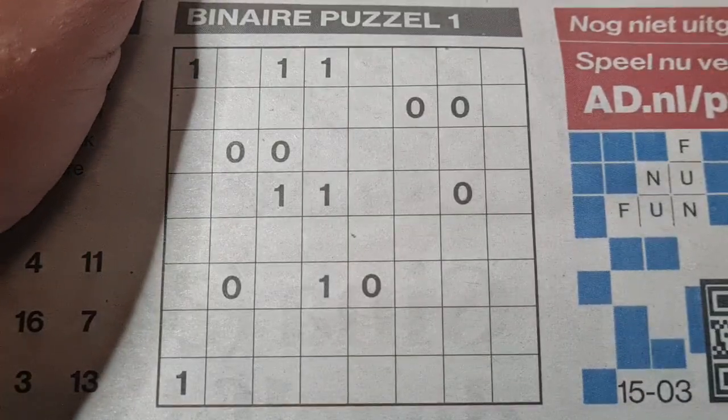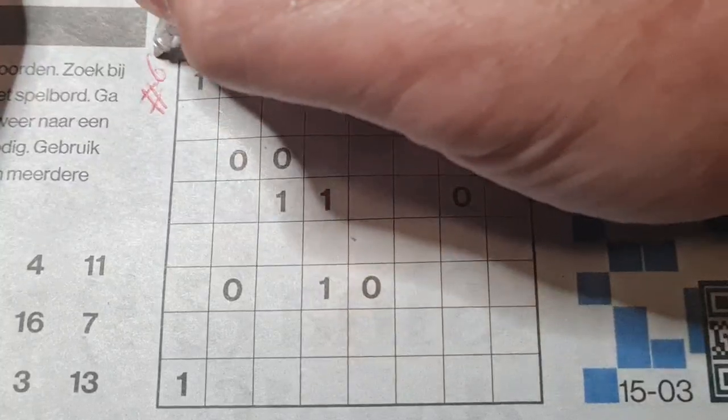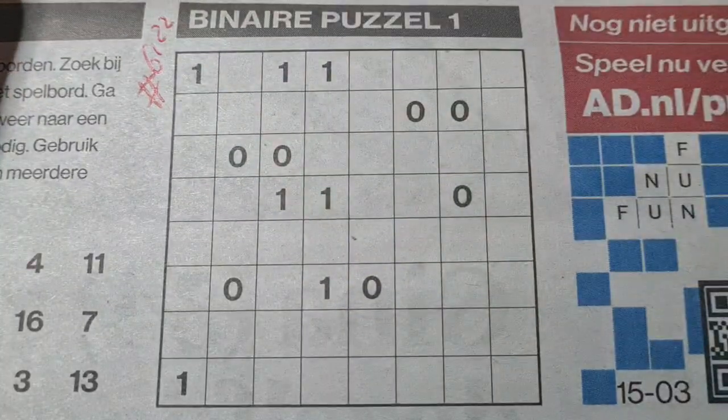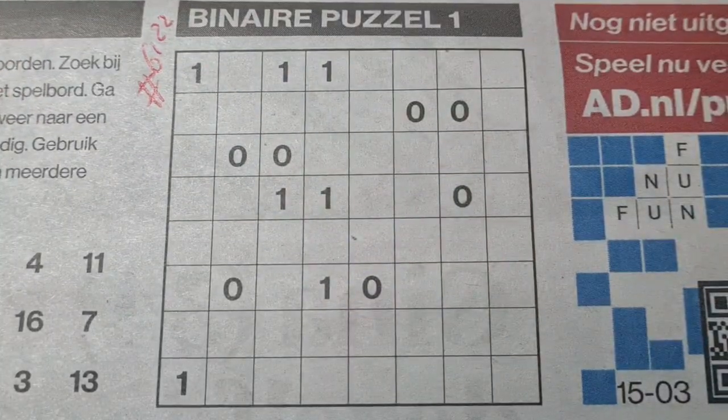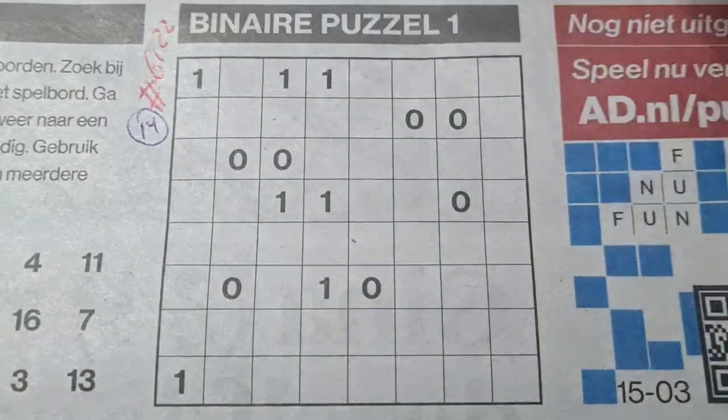Binary number 6122. Before I start, I always count the printed digits. Well, this one has 14 printed digits.